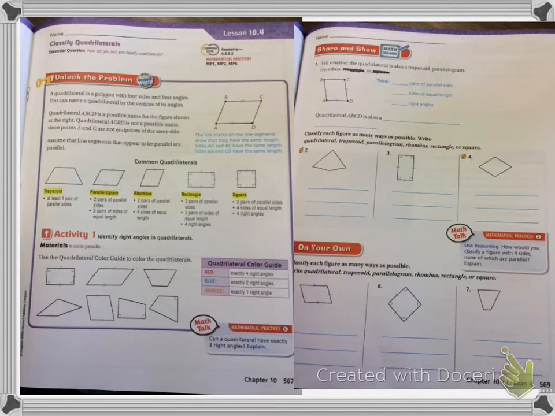All right, a trapezoid has to have 1 pair of parallel sides. I see 2 pairs of parallel sides. I'm going to cross off trapezoid. So here we go. Does this fall under the category of a parallelogram and a rhombus?